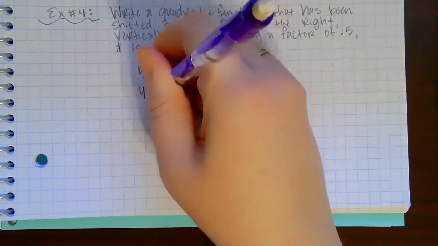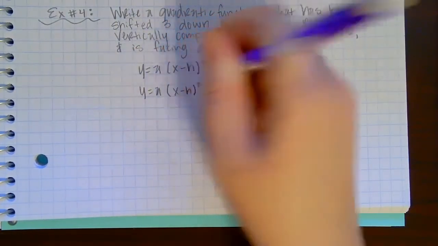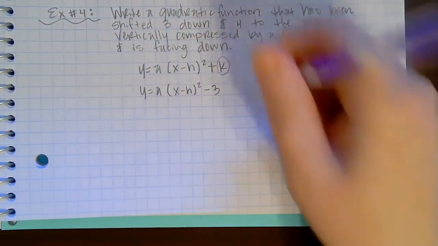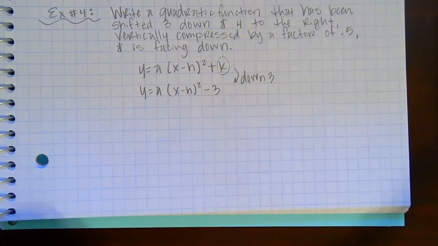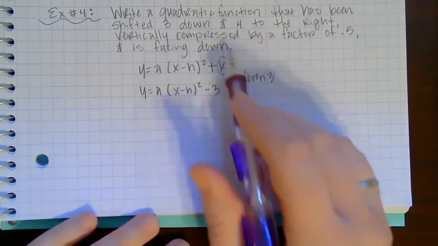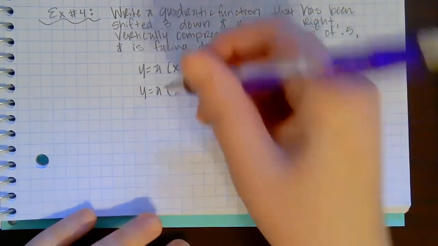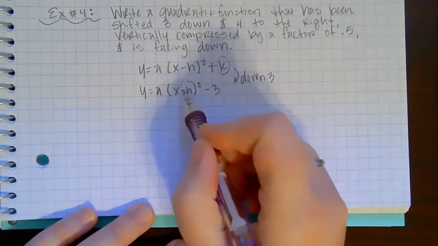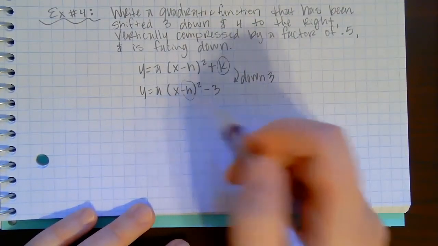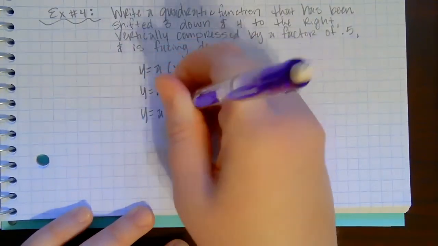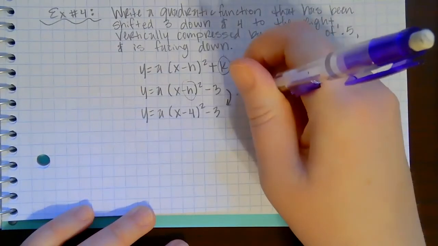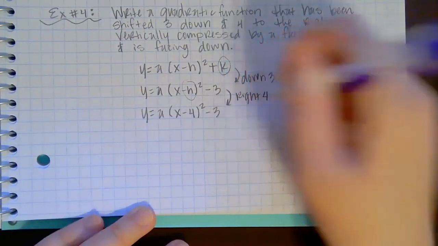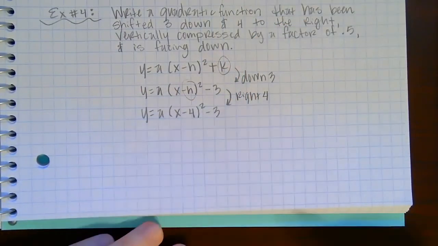I'm going to do this one at a time, but you could do it all at the same time, of course. Okay, but I don't want anyone to get lost, so I'm doing it one at a time. So down 3, I would change that to a -3 because that's down 3. Okay, and then it says 4 to the right. Okay, so 4 to the right is this part right here. Remember, the minus stays put, so I'm just going to put the +4 in for the h there. So that would shift it right 4. Again, it's minus because remember it's opposite for the x.